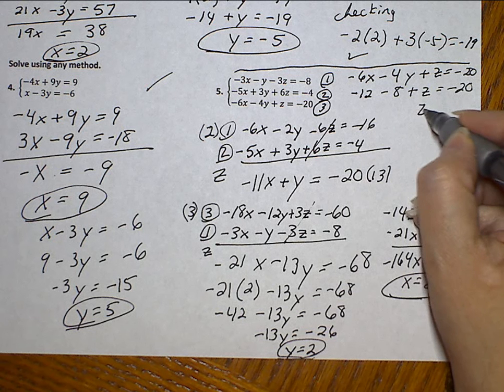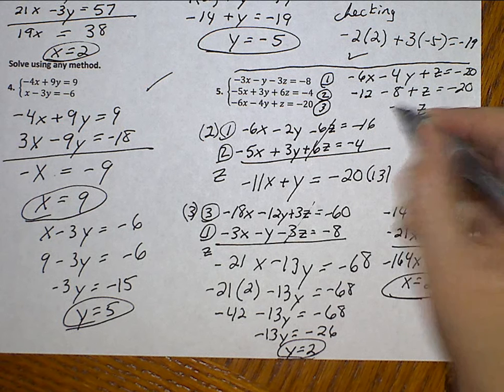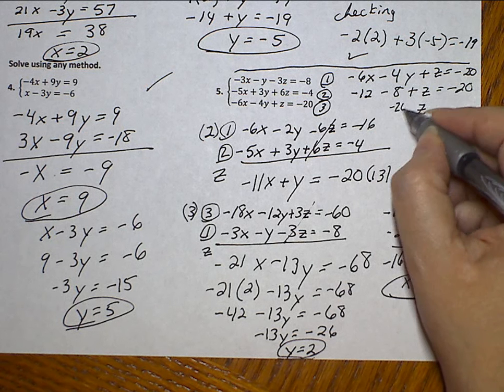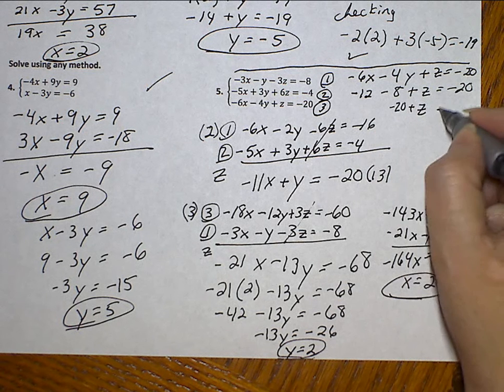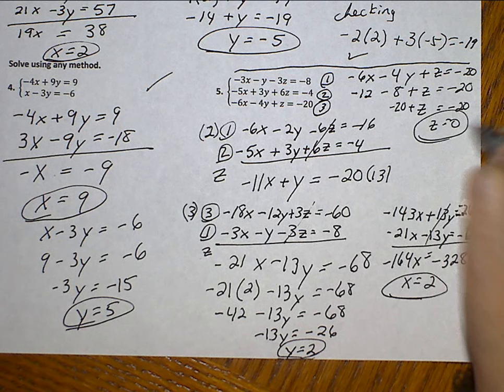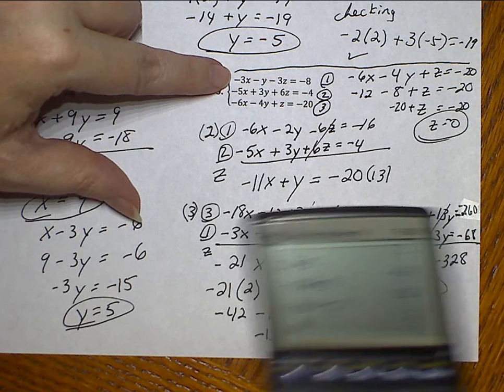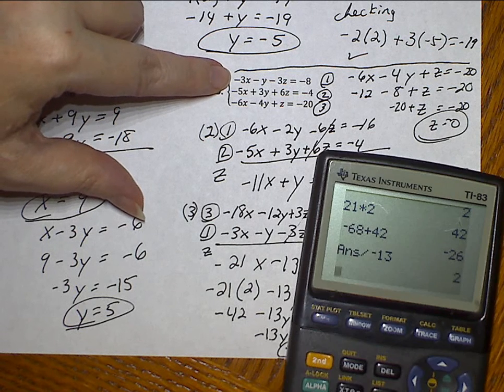Because we have negative 20 plus z is equal to negative 20. Add 20 to both sides, z is 0. Let's check it out in one more equation. If it works in one more, it probably will work in all three, so you don't have to really do them all. But it's always good to check at least one.